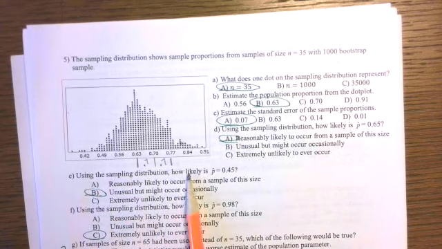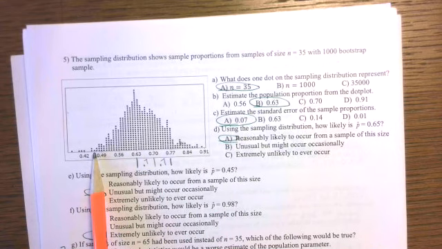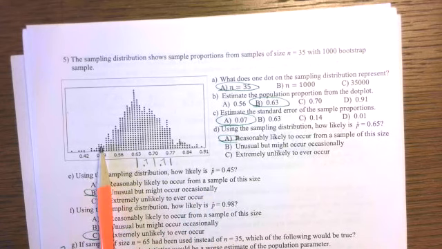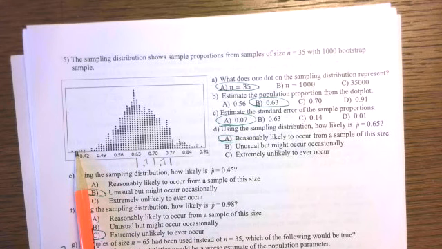Using the sampling distribution, how likely is 0.45? Okay, so I come down to 0.45 and I come here. 0.45 has dots around it. If it has dots around it, it's unusual, but it might occur occasionally. The further out on the tail, the less likely for it to happen often. The closer to the middle, the more likely for it to happen often.